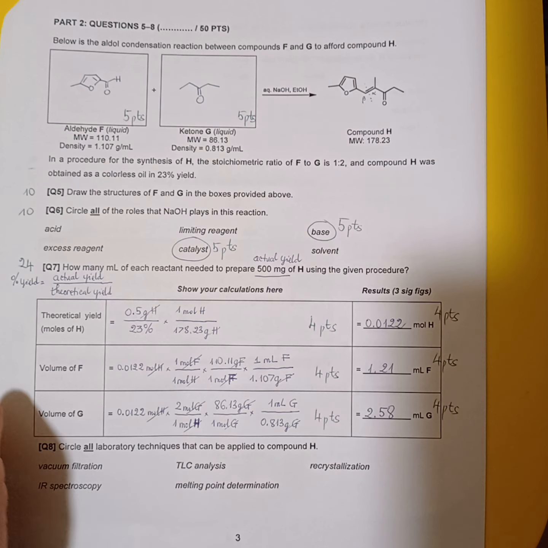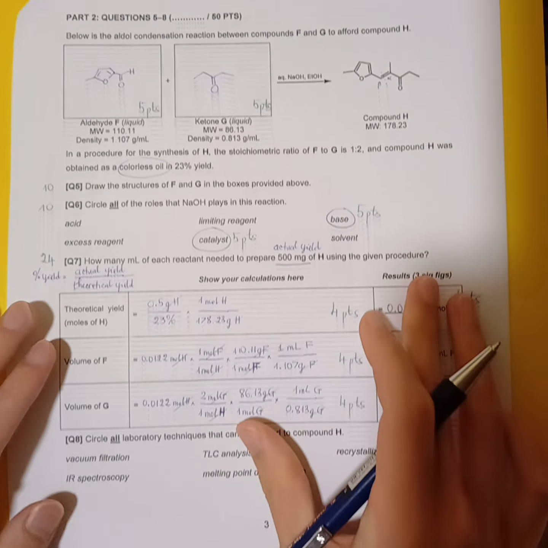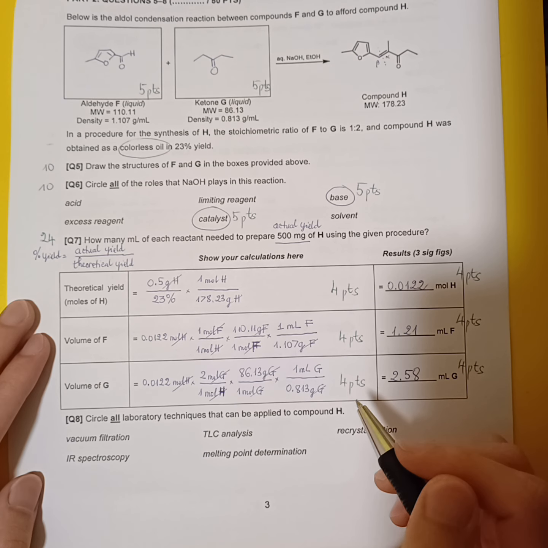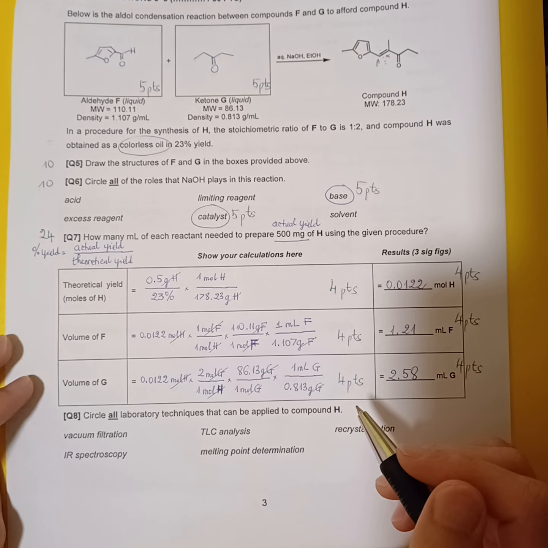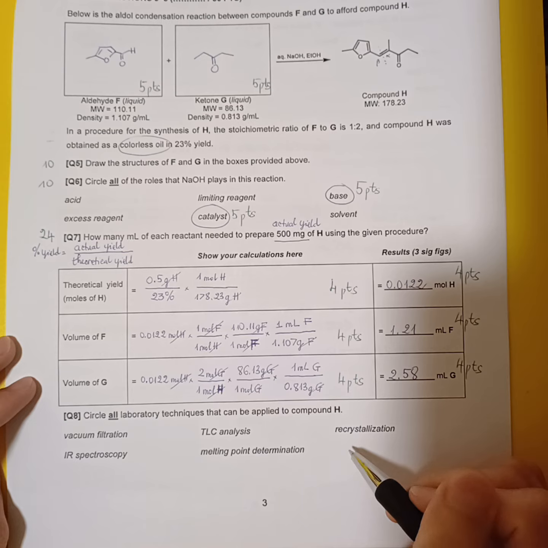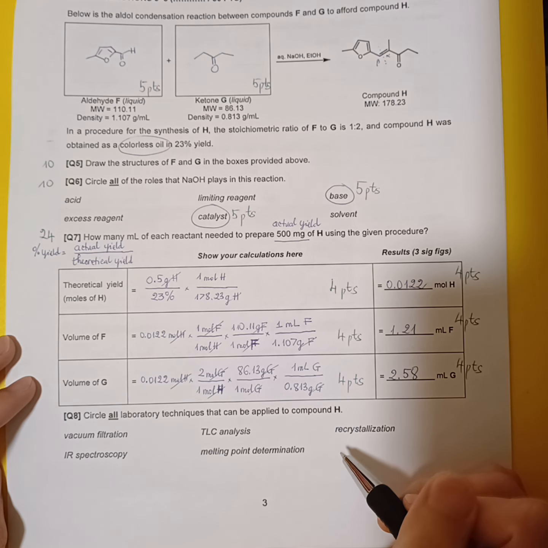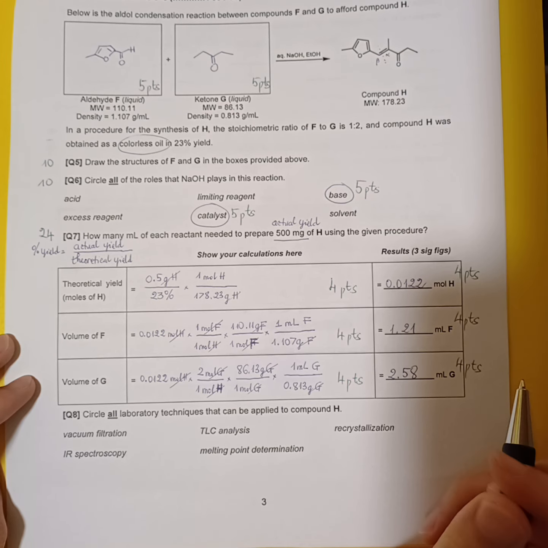For question 8, it is very easy. The key here is we notice that the product compound H is a colorless oil. Because it is an oil, we cannot use vacuum filtration, melting point determination, or recrystallization, because these 3 techniques are used for solid compounds, right?